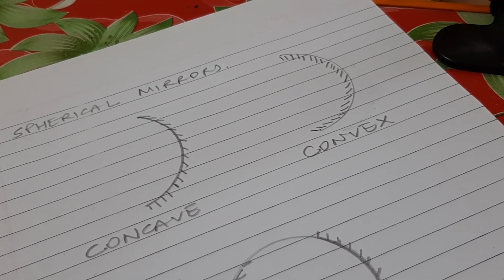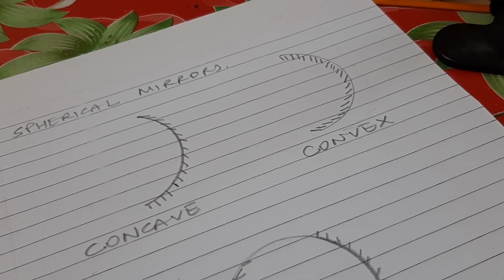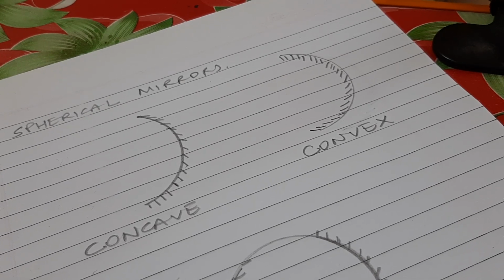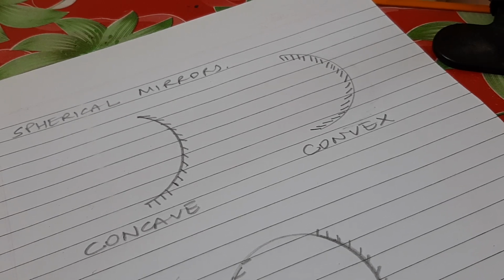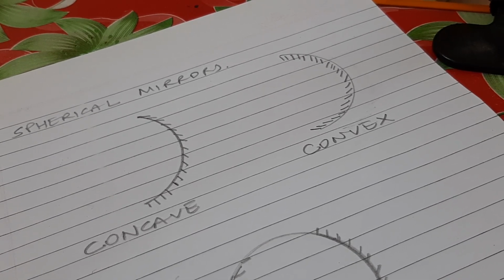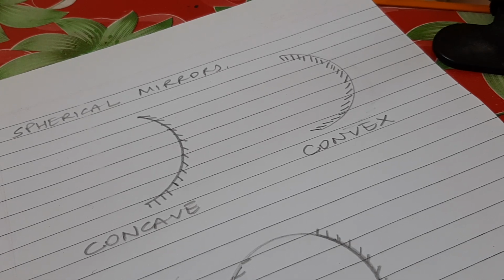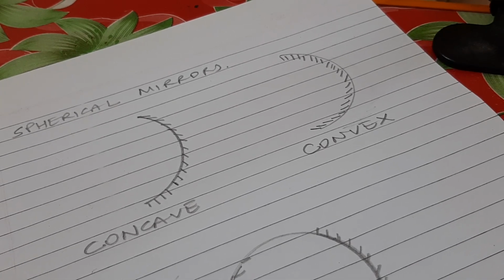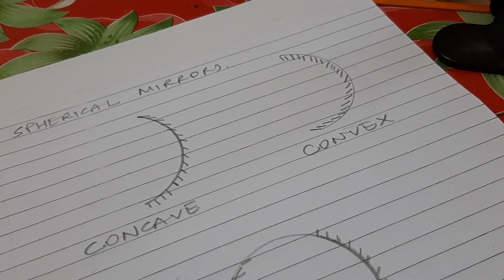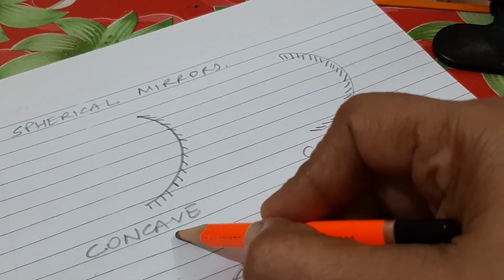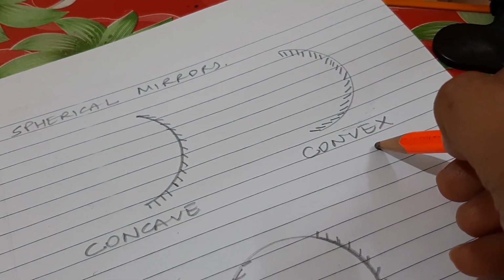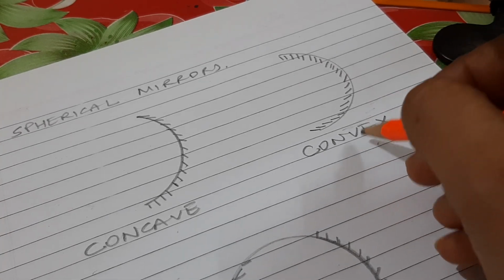Spherical mirrors. We have seen plane mirror. Now we are going to see spherical mirrors, reflection of light from curved surfaces or spherical mirrors. So here spherical mirror is that mirror whose reflecting surface is the part of a hollow sphere of a glass. So here I have drawn concave and convex mirrors, which are spherical mirrors.